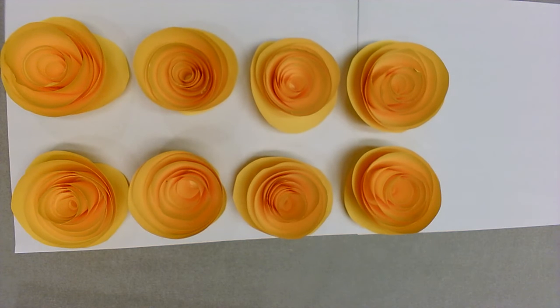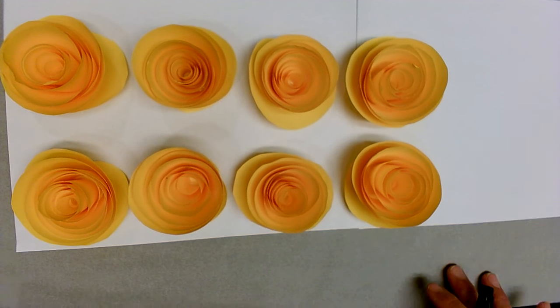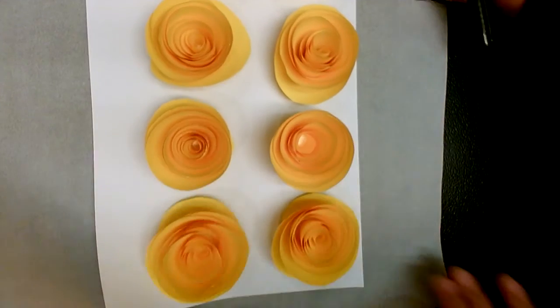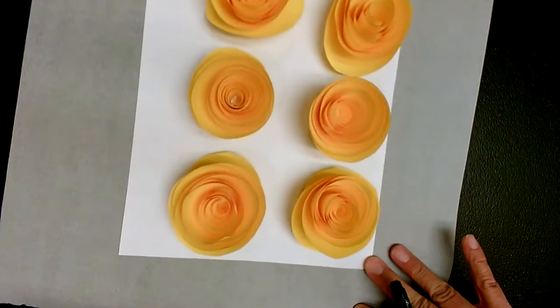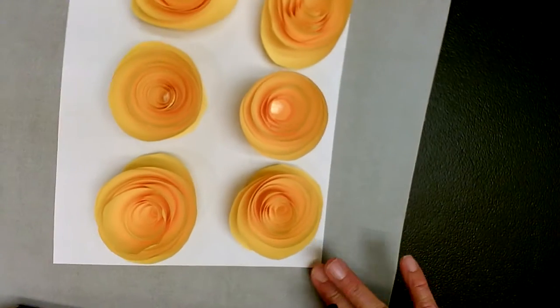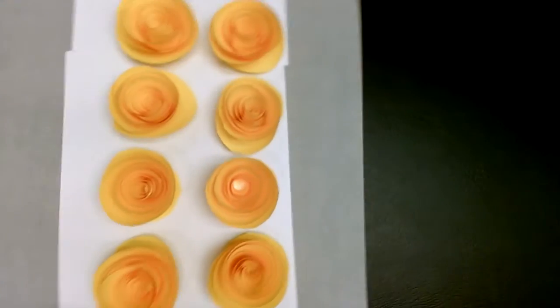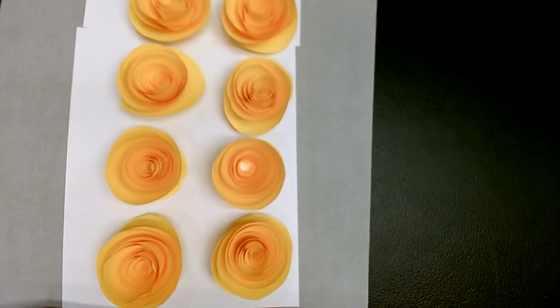All right. Now I'm going to show you a different way of looking at this. If I rotate this array, we have the same number of roses. We still have 8, but our columns and rows have changed.